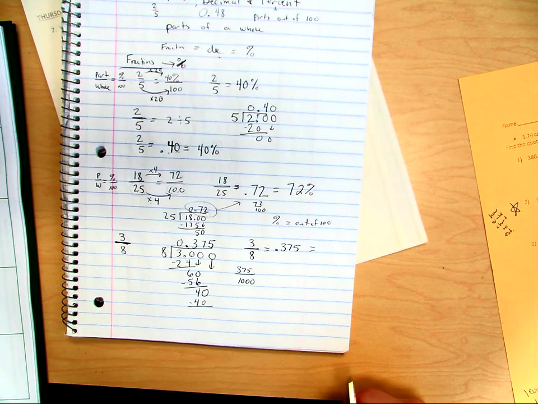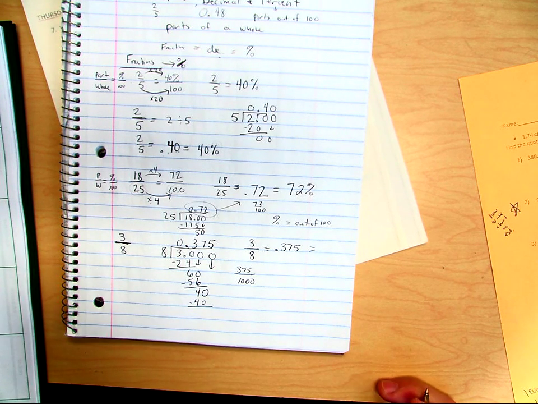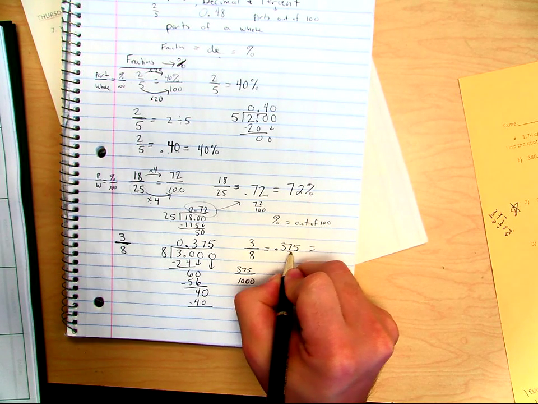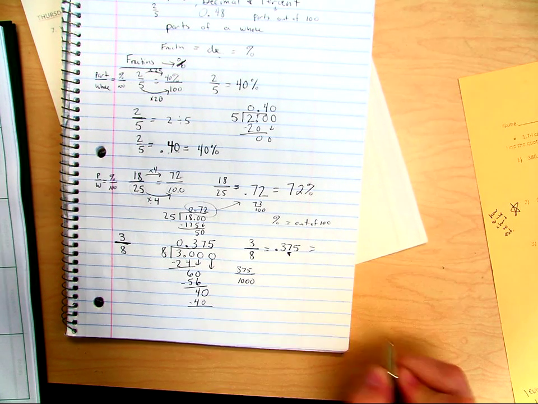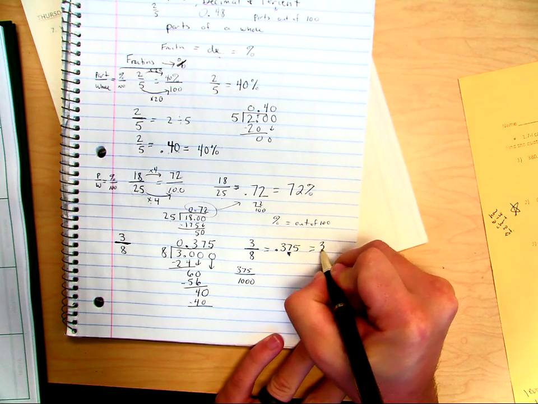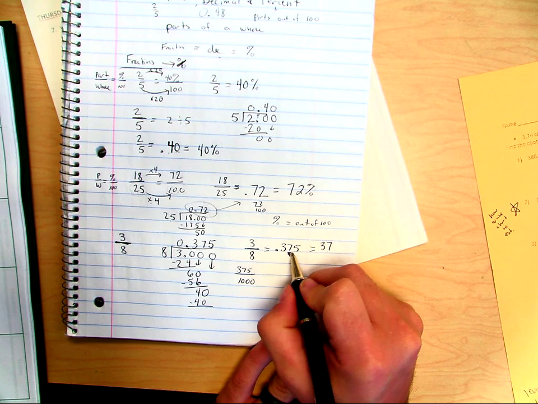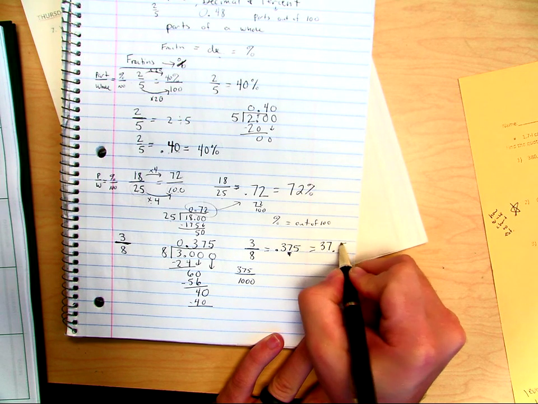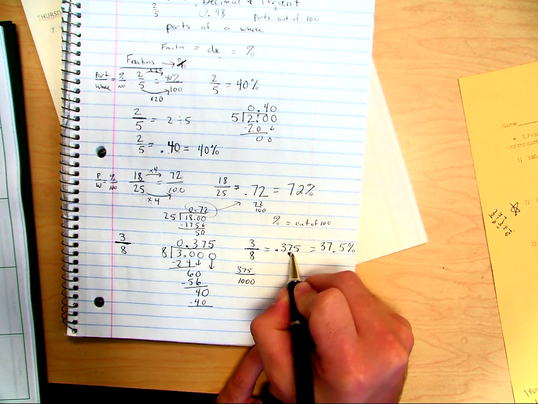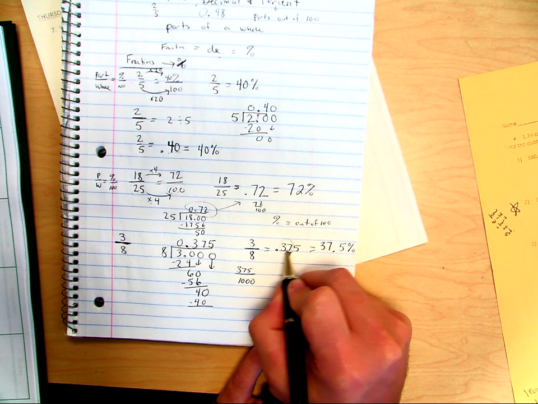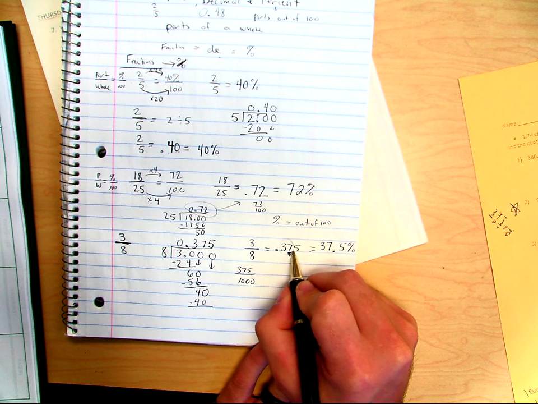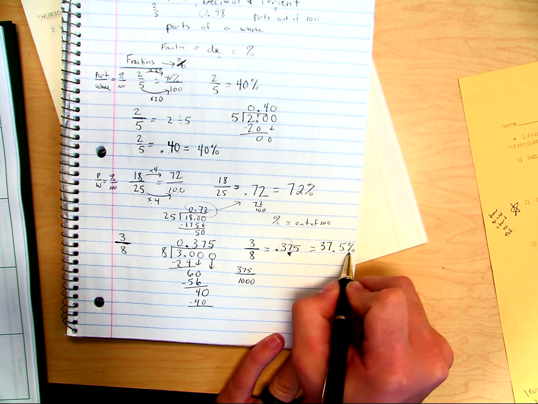A couple of different series of thoughts. If you're really confident with it, then you could say, well, I know 7 is in the hundredths place, so that's 37%, and then the decimal would go right there. 37 whole percent, I have 37 hundredths, and then that leaves me with the 0.5, 37.5%.